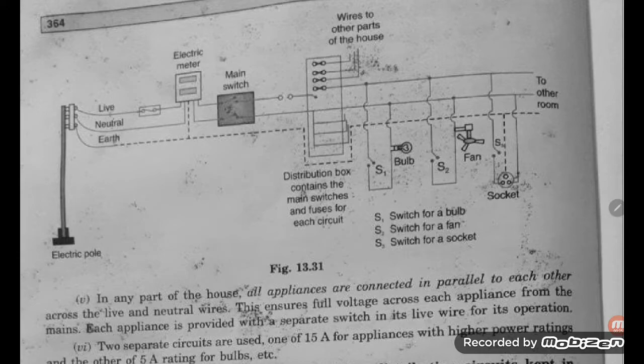So here, students, three wires come from the electric pole. One is the live, the second one is neutral, and the third one is earth. You can see the live is connected with the fuse. It goes to the electric meter, then the main switch. After that, it goes to the distribution box, which contains two main switches and a fuse for each circuit. Then wires go to other parts of the house.